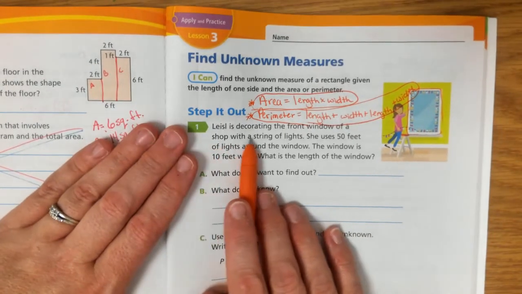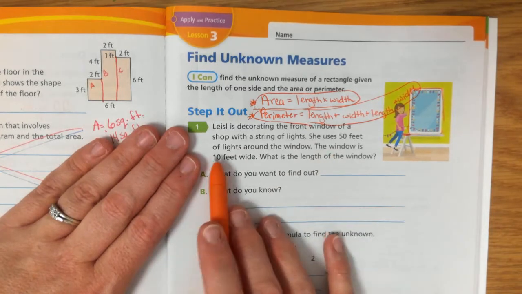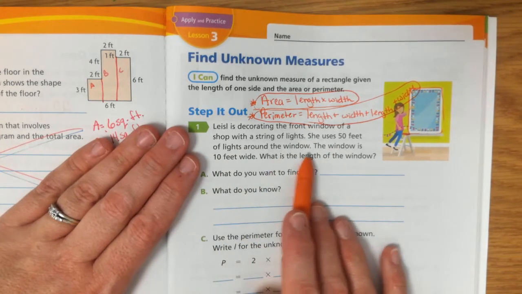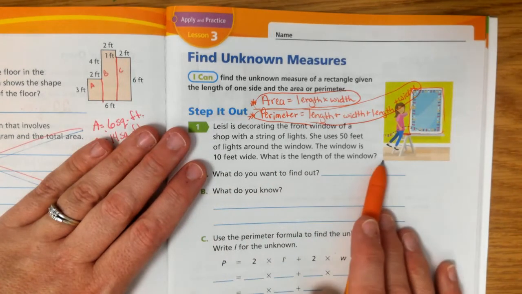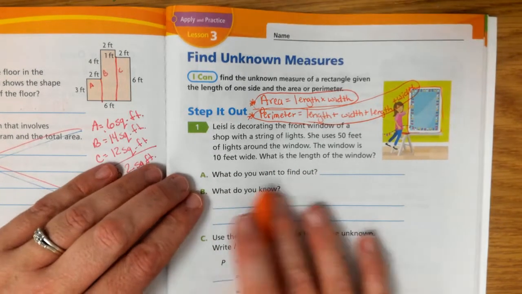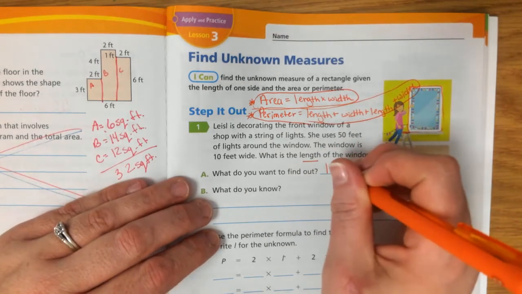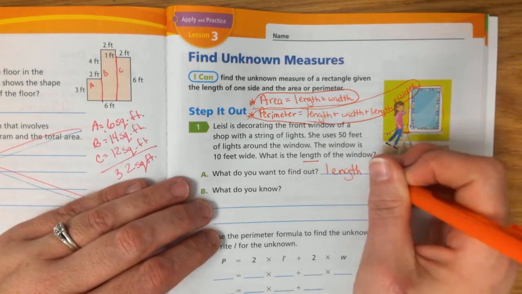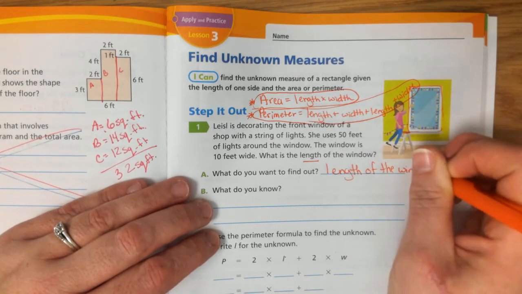So Liesl is decorating the front window of a shop with a string of lights. She uses 50 feet of lights around the window. The window is 10 feet wide. What is the length of the window? So what do we want to find out? Well, we want to find the length, right, of the window.